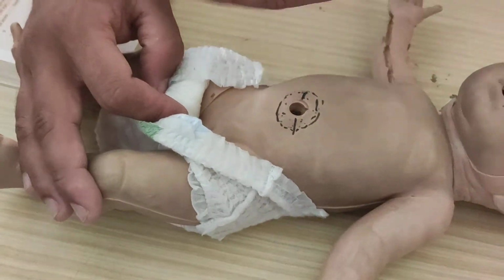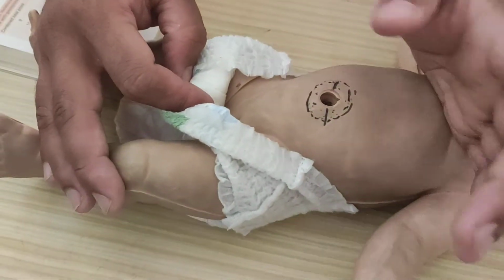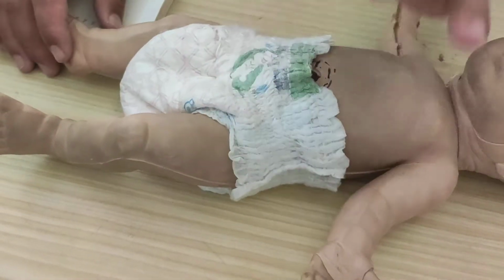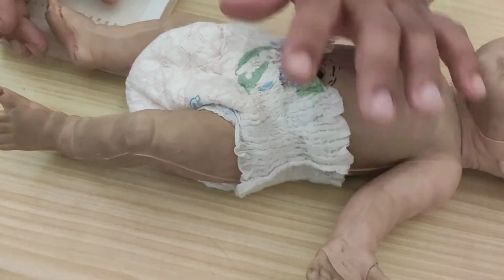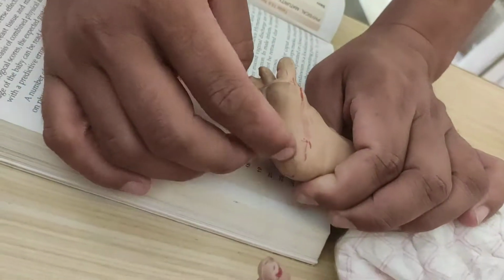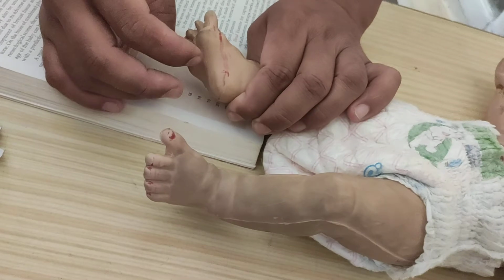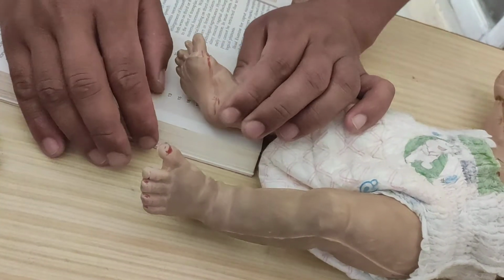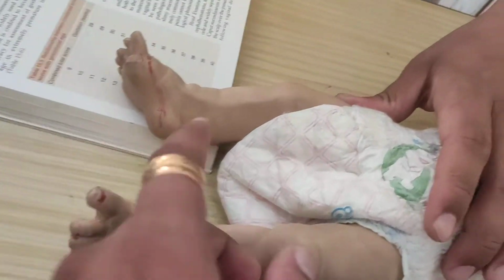At 9 months the testis has descended. So we'll score accordingly and complete external genitalia, and then we go for palmar crease. We'll see the palmar crease, and if there is covering up to 1/3, 2/3, we will score accordingly.